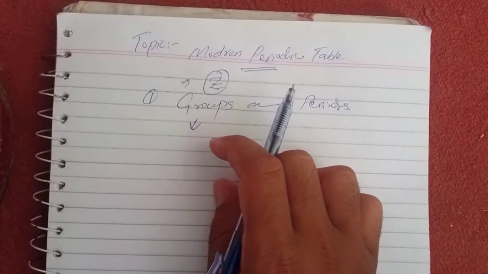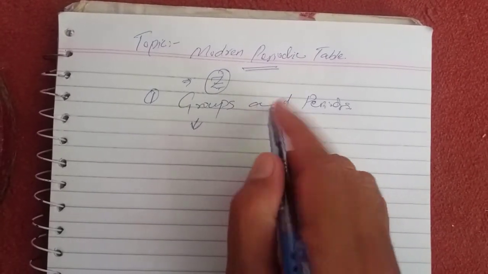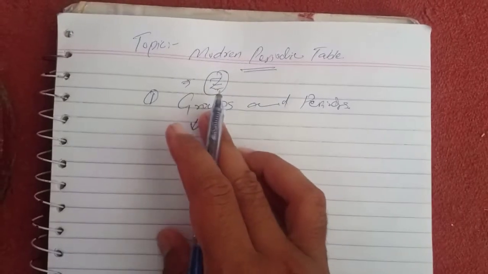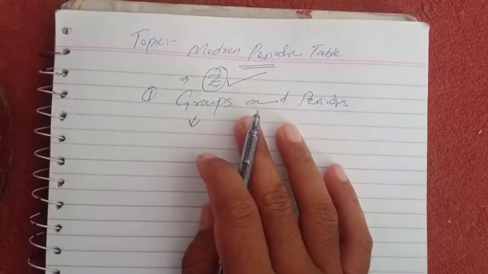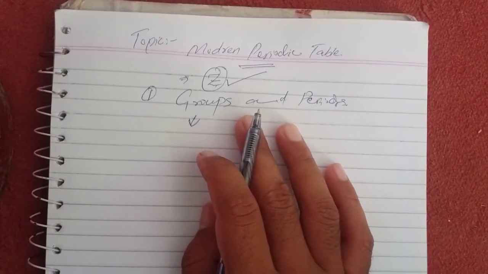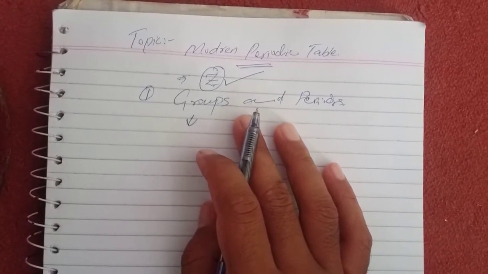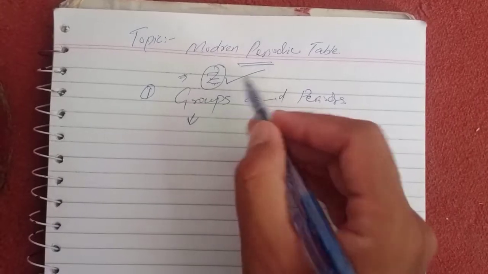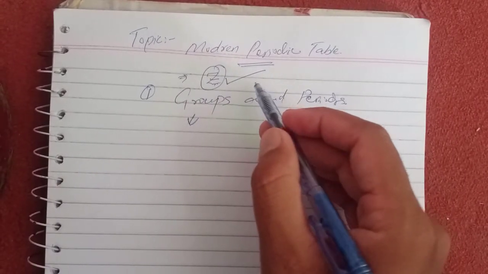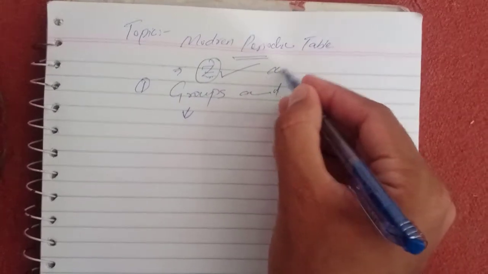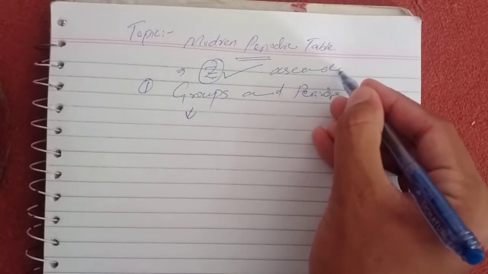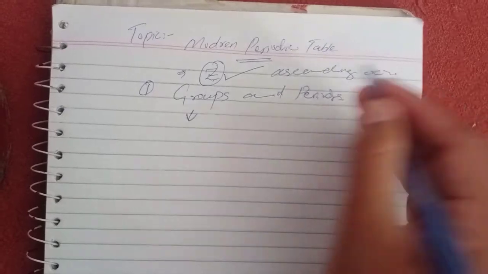Today our topic of discussion is the modern periodic table. The modern periodic table is based on atomic number, as we discussed earlier. So what is the basis of the modern periodic table? It is the atomic number. And which order do we use? We use ascending order.